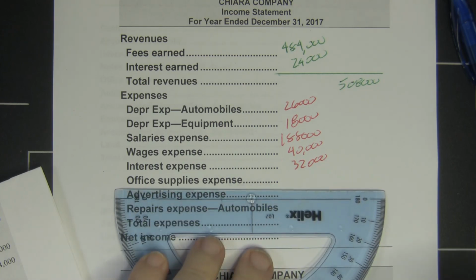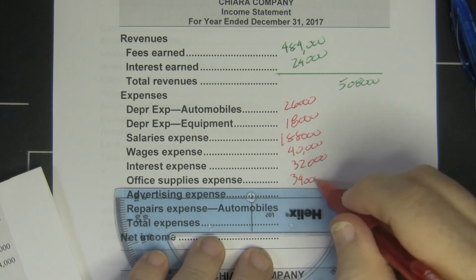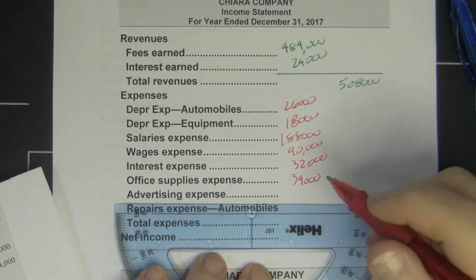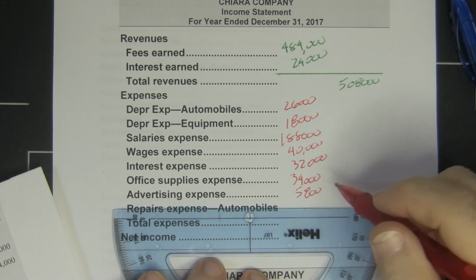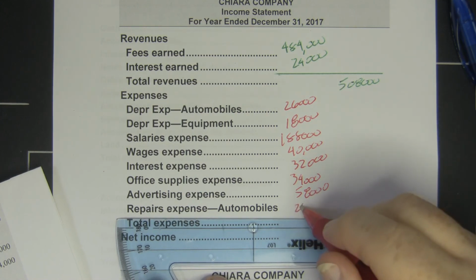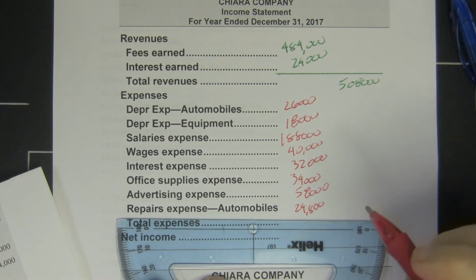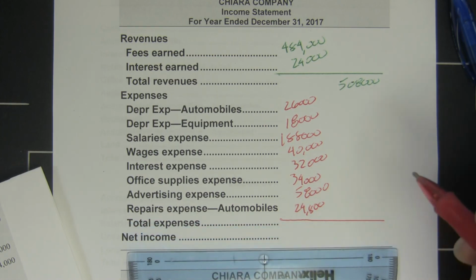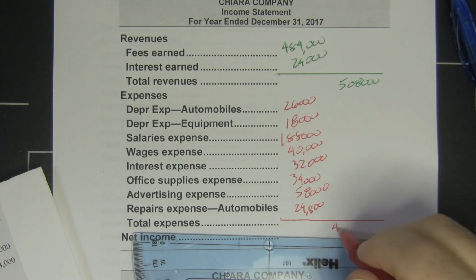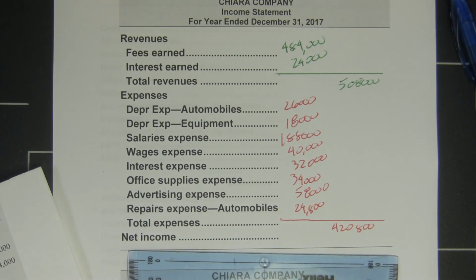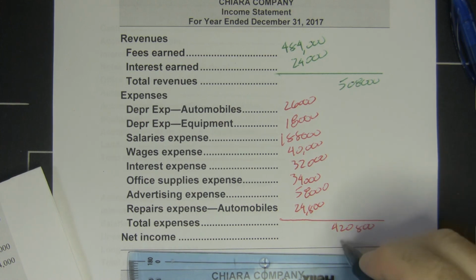Then I have office supply expense of $34,000. You notice I can't draw a straight line even with a ruler. That's kind of pathetic. Advertising expense, $58,000. Repair expense to automobiles, $24,800. This is repairing existing automobiles, not buying new ones. We'll add up our total expenses. We come up to $420,800. 420 subtracted from the 508 gives us 87,200.